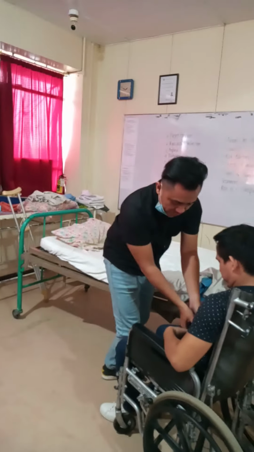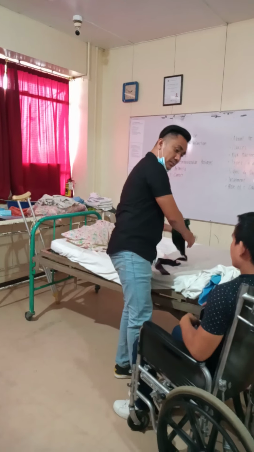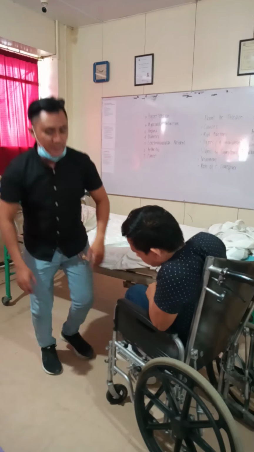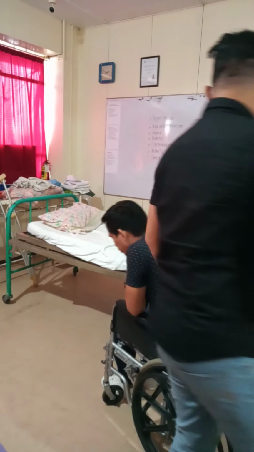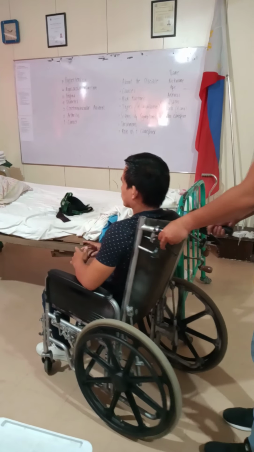Okay? Then remove the gait belt. Sir, he's not leaning back anymore? Not anymore. Okay, good. Then put both footrests down. Once you are ready to move, unlock both wheel locks. Then deliver the patient to where he is going. Do you get it? Yes.